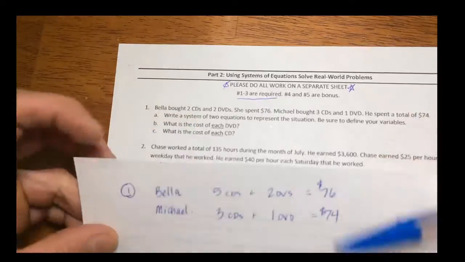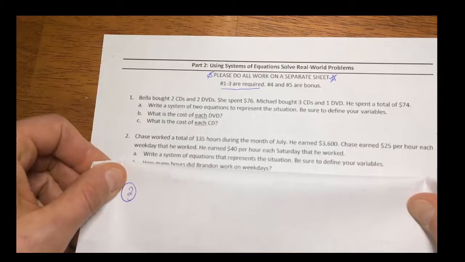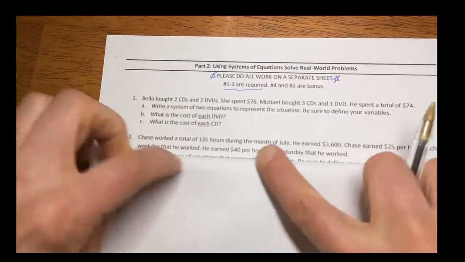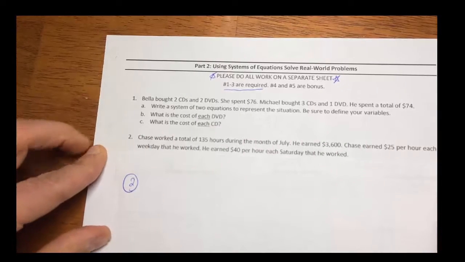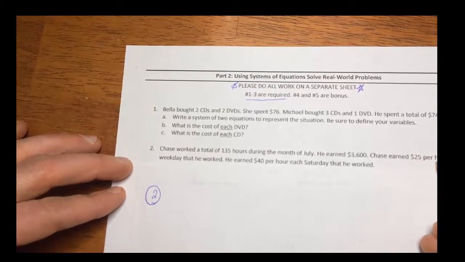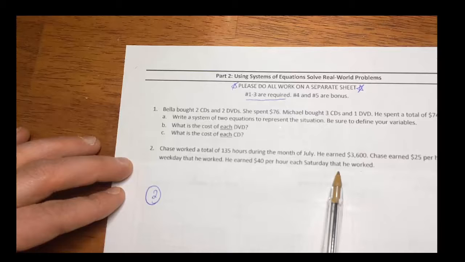For number 2, this one is about Chase. So he worked a total of 135 hours during the month of July and earned $3,600. He earned $25 per hour each weekday that he worked. He earned $40 per hour each Saturday that he worked.